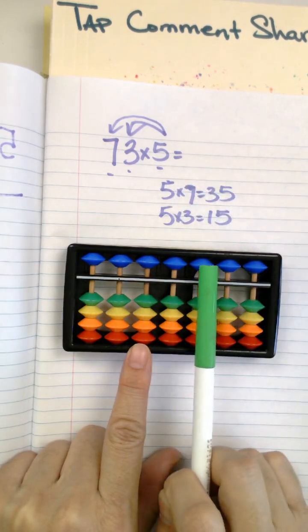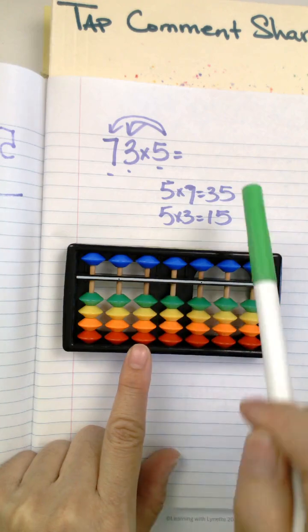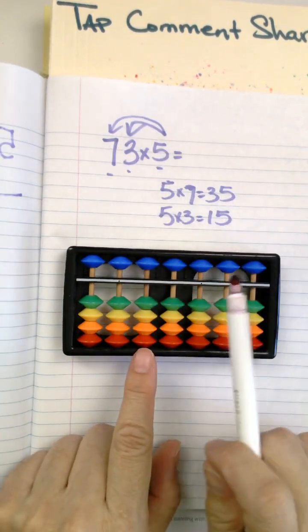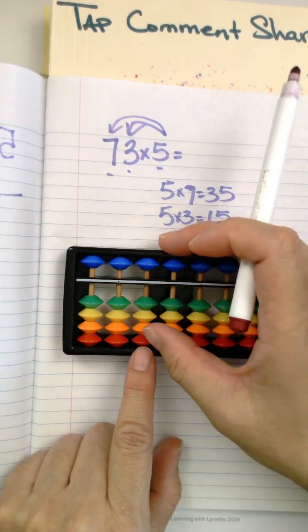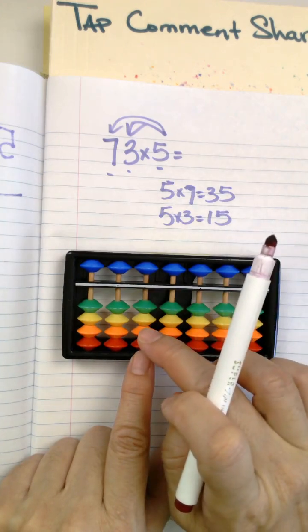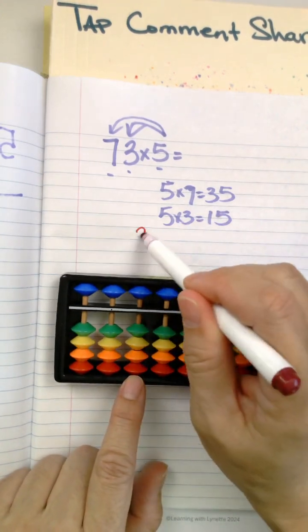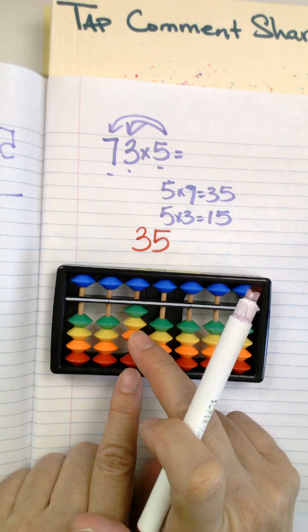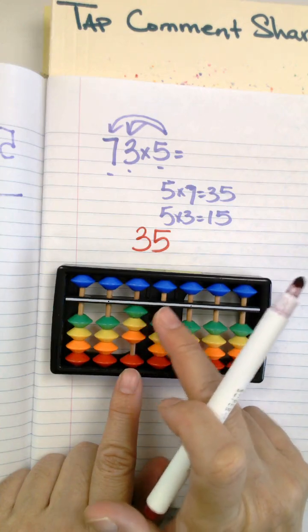Well, when I look at my abacus, I have my numbers. So the first thing I'm going to do is 35, right? Notice I add one bead here. I add my 3 here to make 35, and then notice I need to go to the next column to add here.